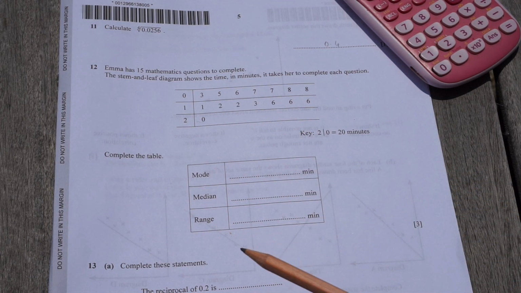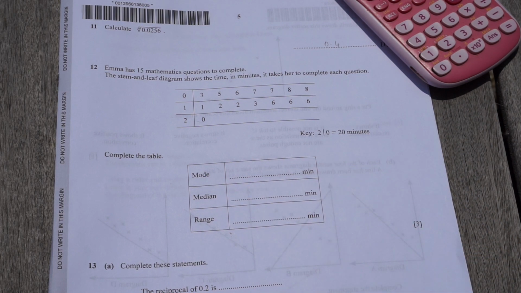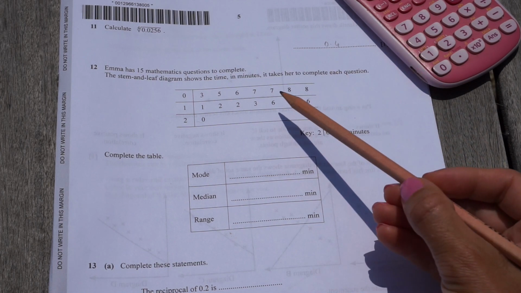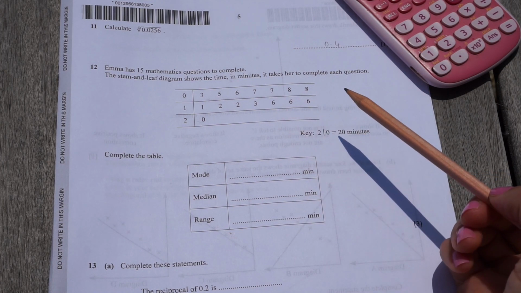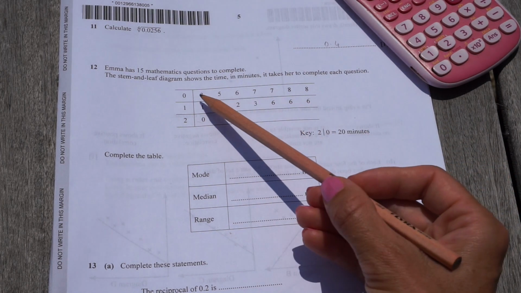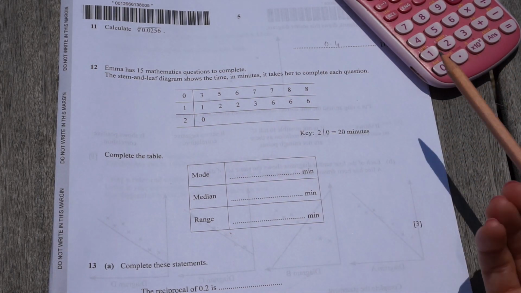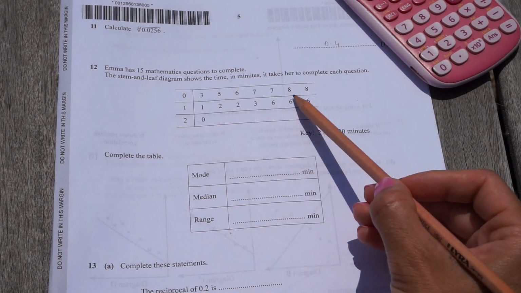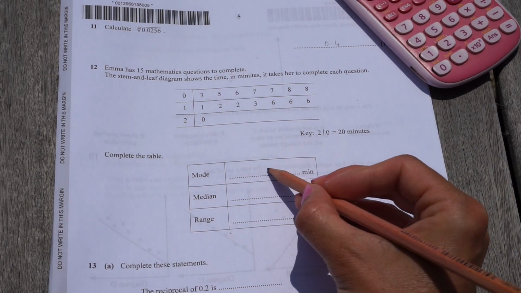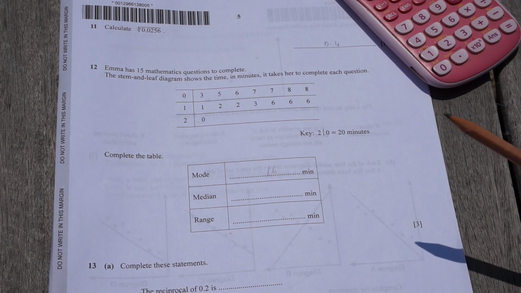So here we have to complete the table. And to start with, we have to find the mode. Now, the mode is the most frequent. So the most frequent, I can see, should be here, because the number 6 in this row is repeated 3 times, and there's no other number that's repeated 3 or more times, likewise here. So this number represents 16 and 16, so the mode is 16 minutes. So she spent 16 minutes on 3 questions.